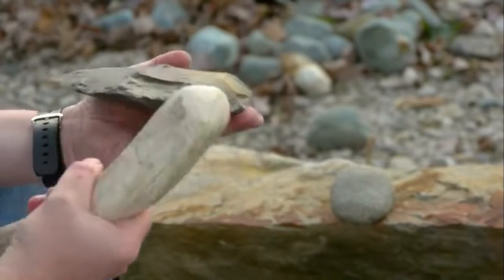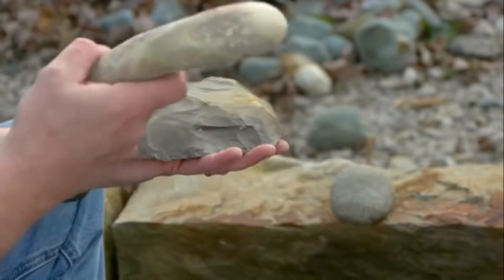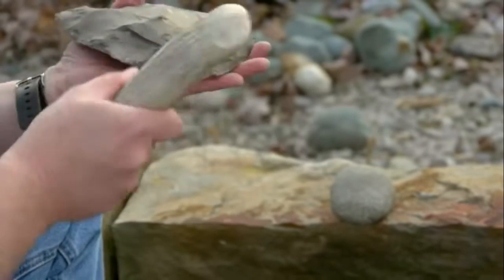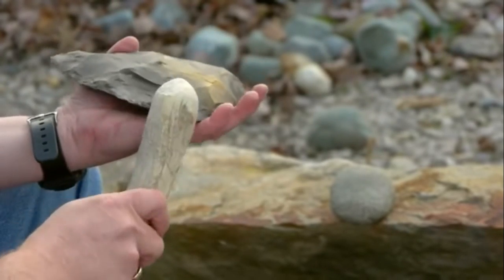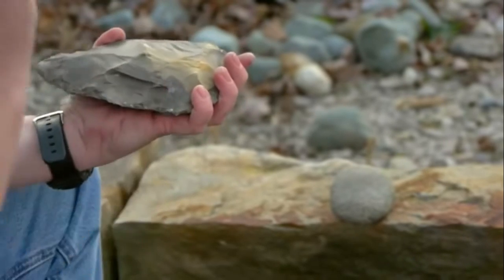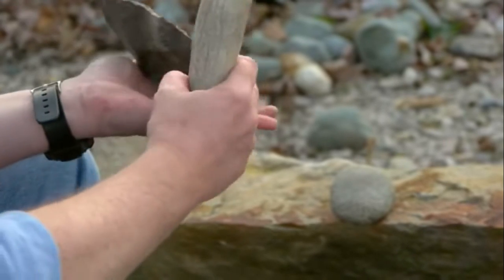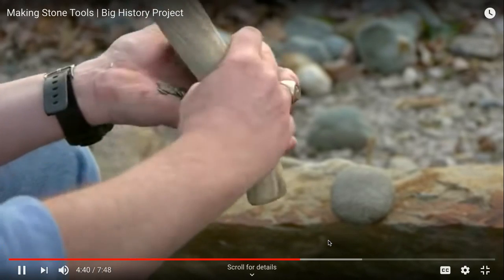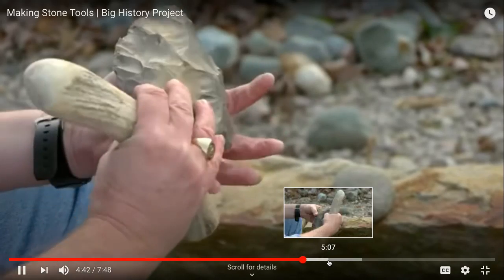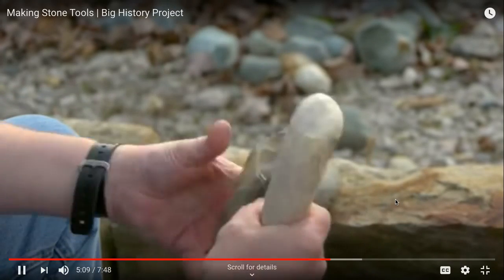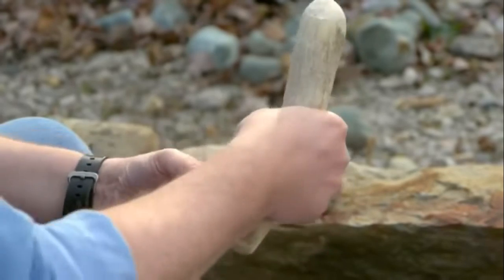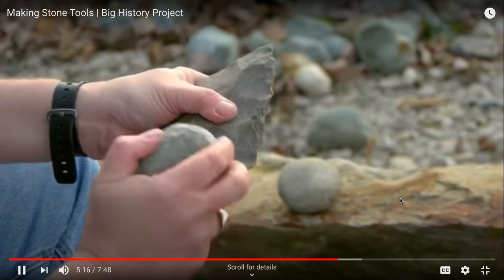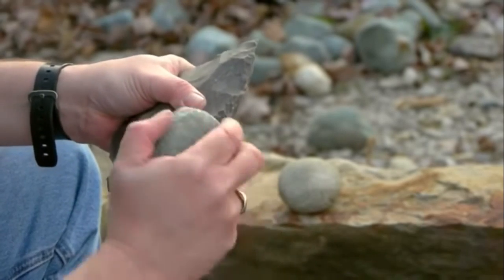And then you take a softer material. It could be a piece of hard wood, a fragment of elephant tusk. In this case, I'm using an antler of a deer. And you're biting right into the edge. And you're able to remove much longer, thinner flakes when you do that. And this is a way of controlling flaking. See how I did that? And by doing that, going around, you can carefully shape the edge, thin it, and make a superb butchery tool.